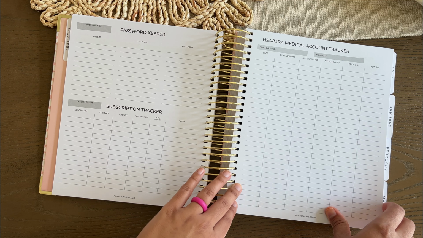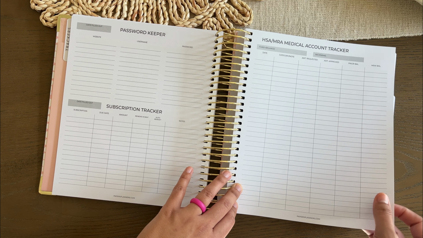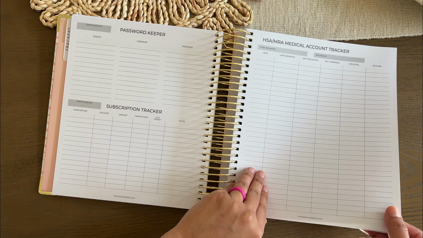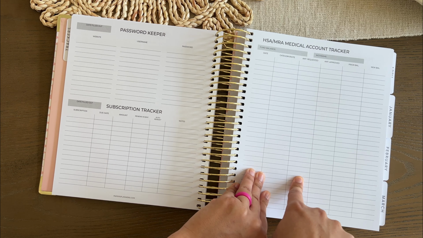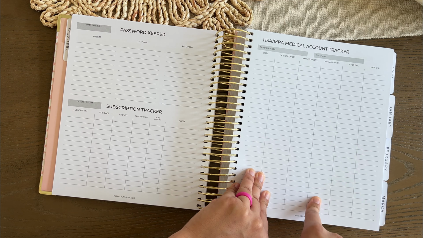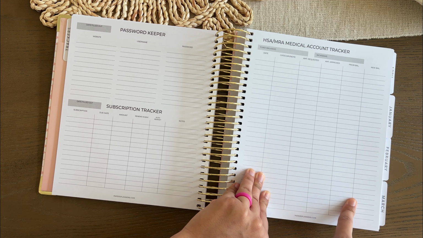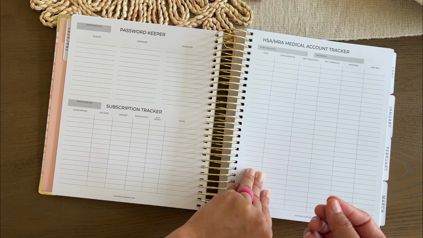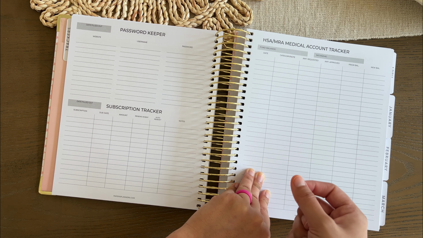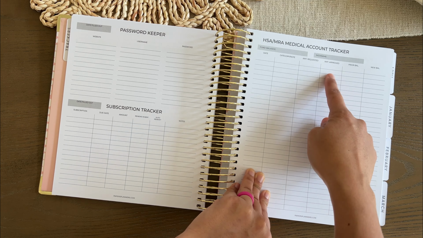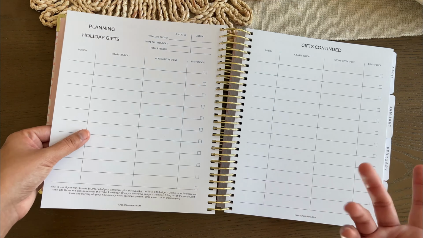That is something that either you have or you don't have at your job. If you have one, you know what I'm talking about, but you can put here the amount you requested or the amount approved, then the balance before and your balance after in your medical account. If you have a card on your HSA, then instead of amount requested, you can just go straight to amount approved because you're swiping your card.